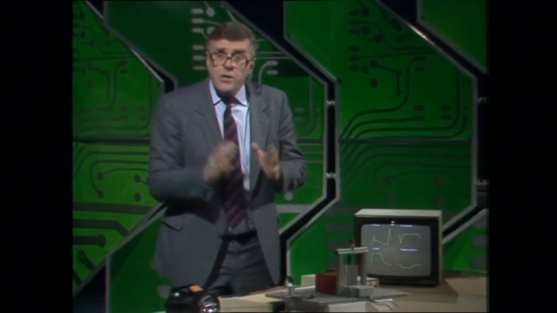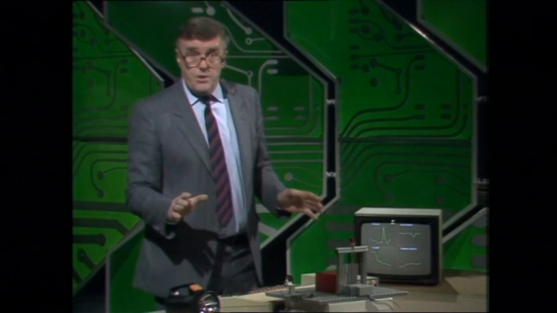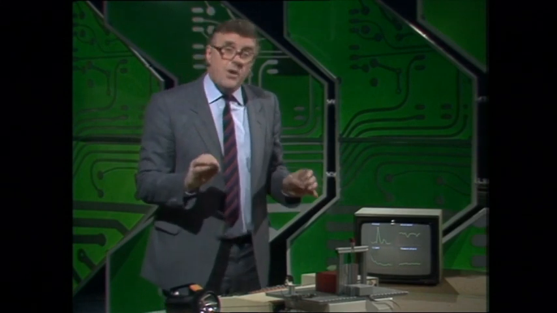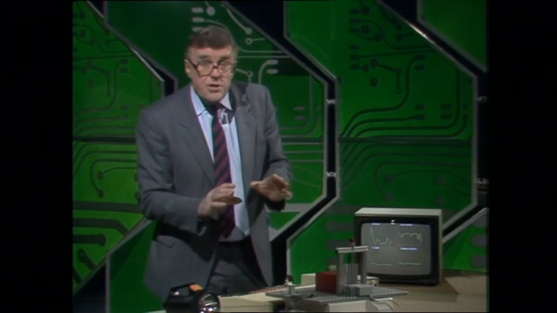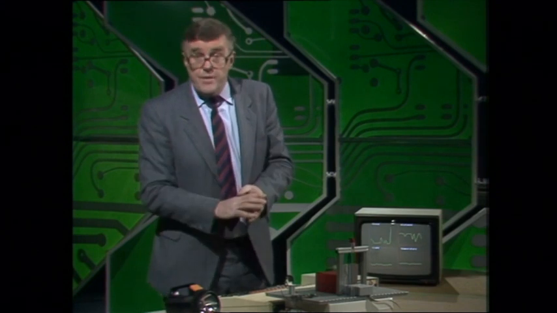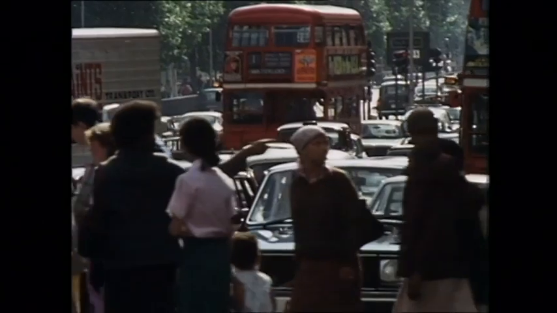Well, in this program, we're going to look at sensors, many of which can be connected to a home micro. But first of all, let's look at how they're used in an attempt to solve a problem that's frustrated all of us at some time or another.